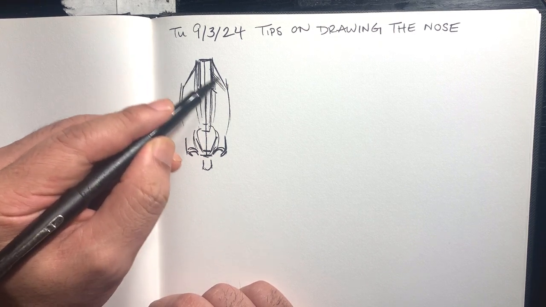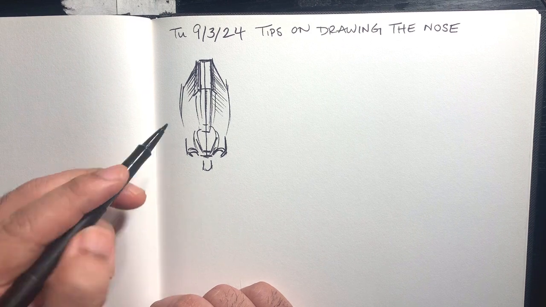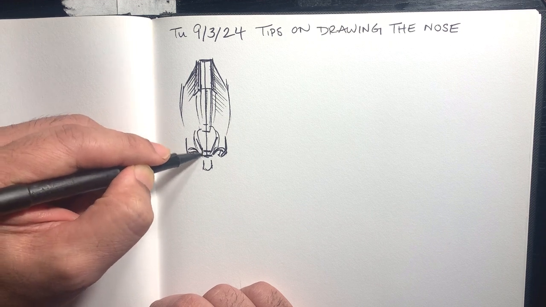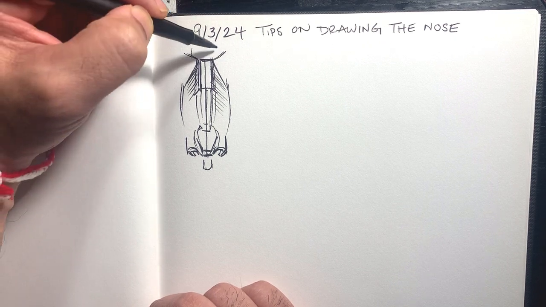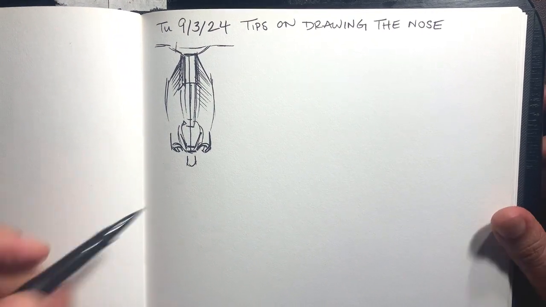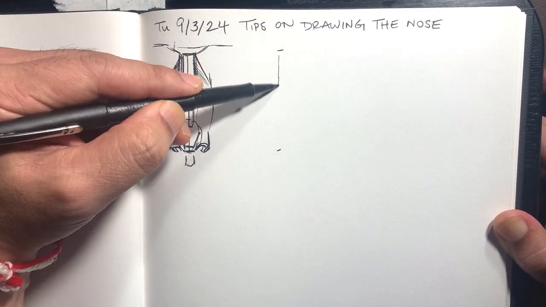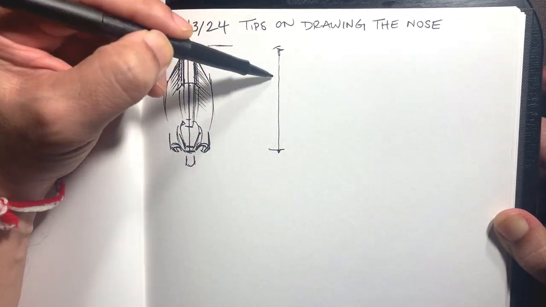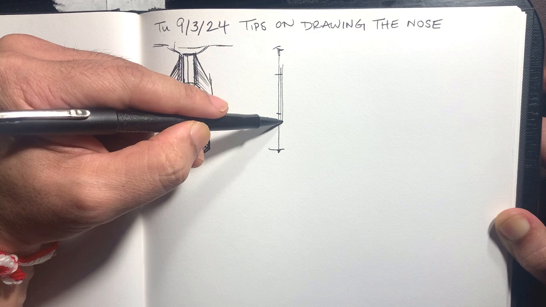So, depending on the lighting and the surface anatomy, you can get a lot of interesting variations. So this is the brow. At an angle, if you have your center line right here and you divide it into your thirds, this would be where it attaches.